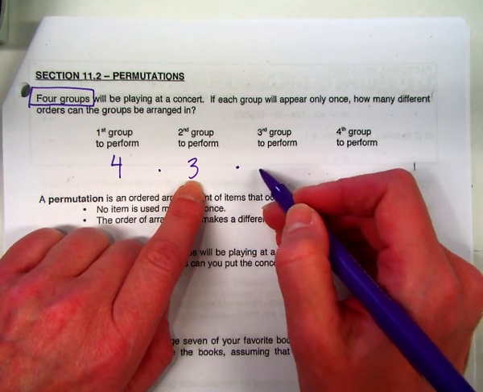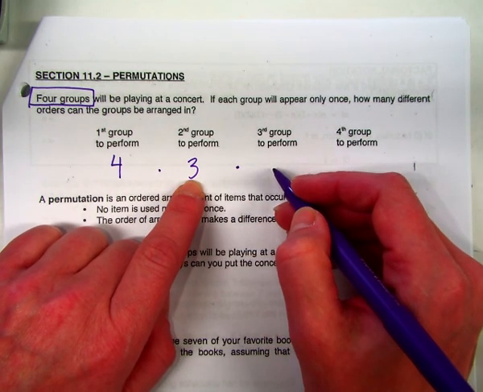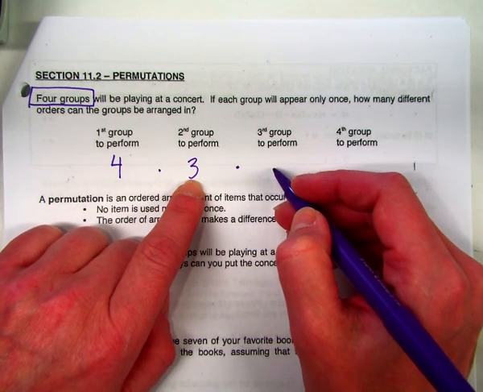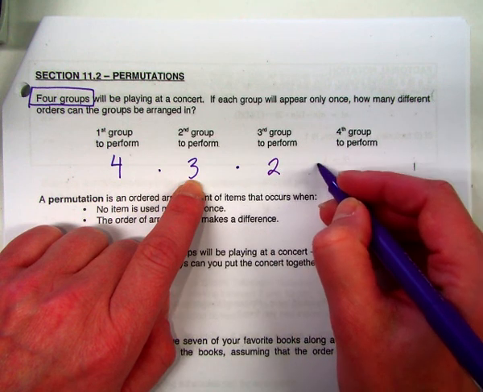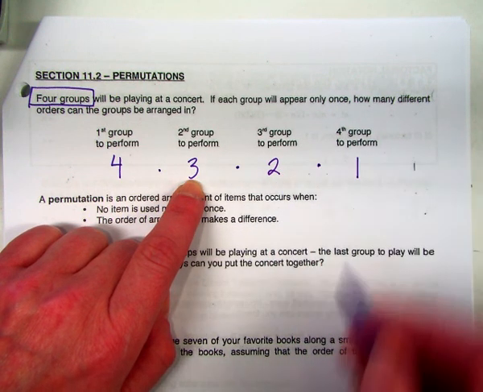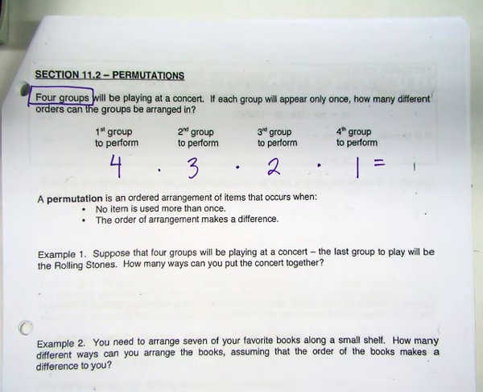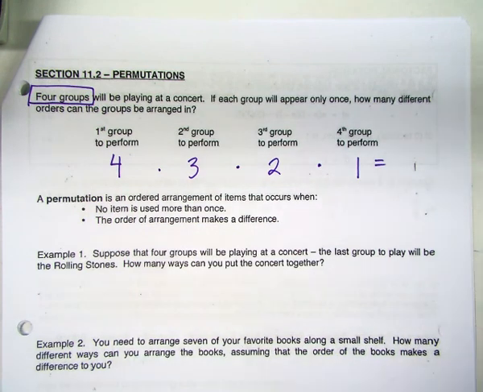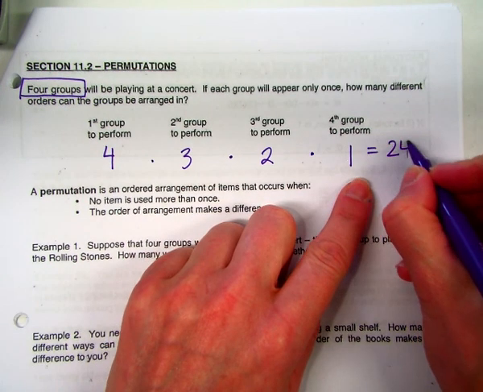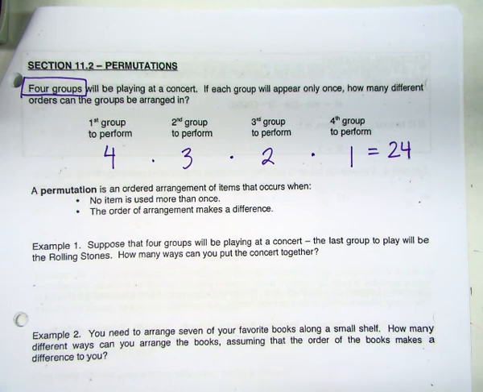Pay attention, Anthony. And then over here, how many do I have to pick for the next one? 2. And what about for the last group? 1. Why don't you guys multiply this, see what you get? What's 4 times 3 times 2 times 1? There's 24 arrangements. So if I made you do that for the warm-up, that'd be a lot of counting if you have 4 groups. Okay?